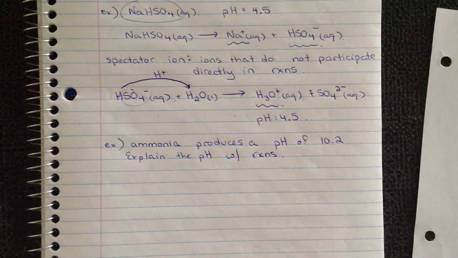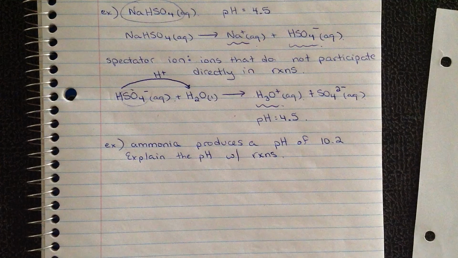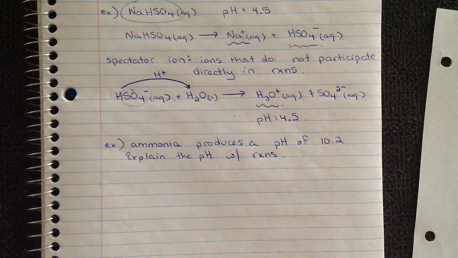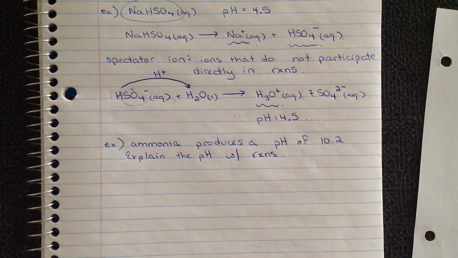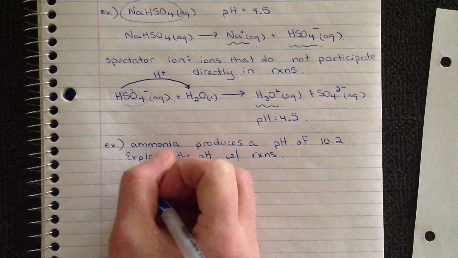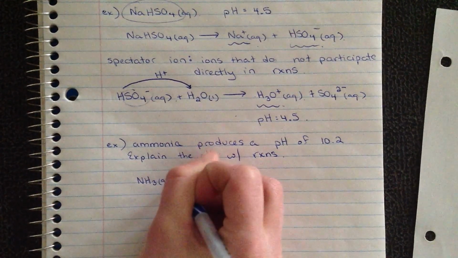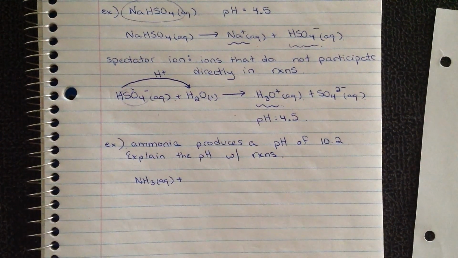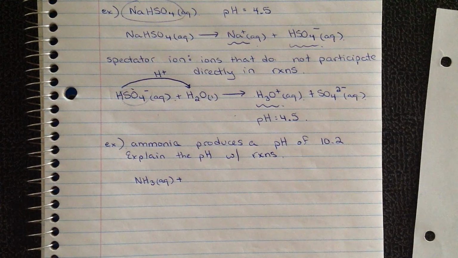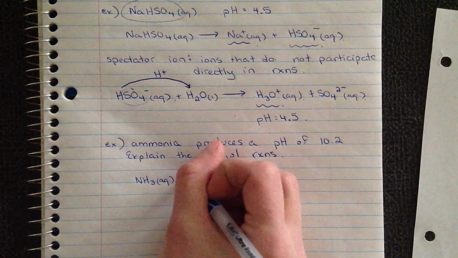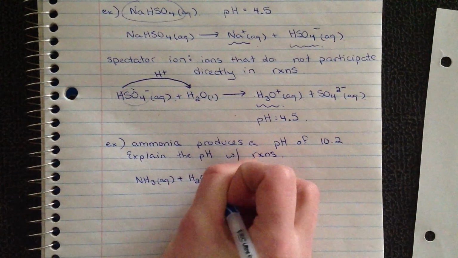Okay, so acids will always produce hydronium ions. You want to manipulate it so that hydronium ion gets produced. It's useful to see where the hydrogen got transferred. So this time, ammonia. What's ammonia? NH3 aqueous. We always put these together with water. Do we have to worry about a spectator ion here? No, so this is still going to react with the water environment.